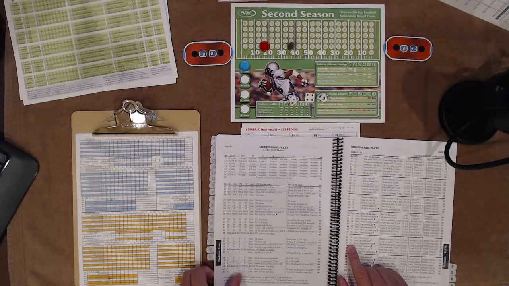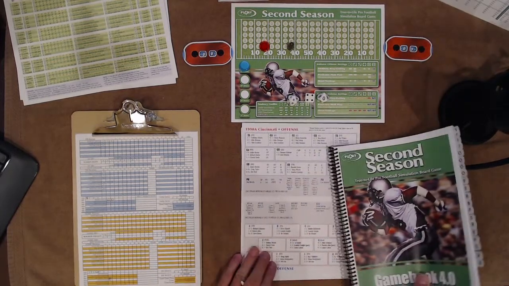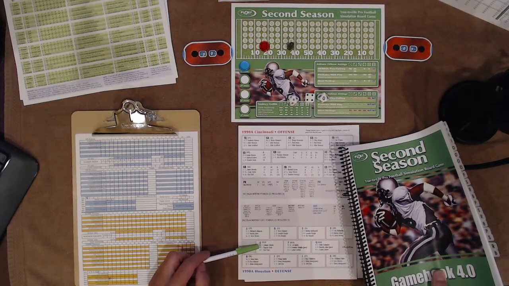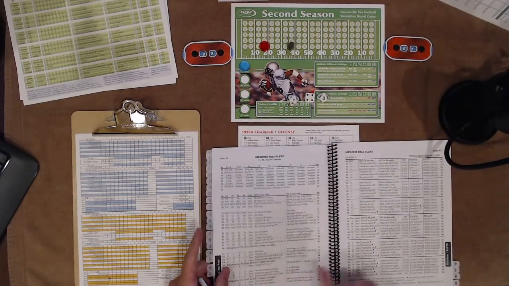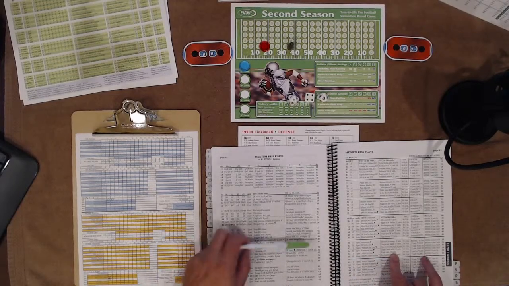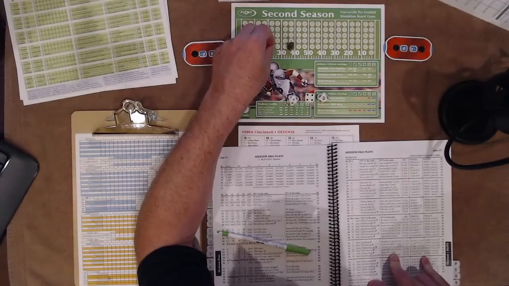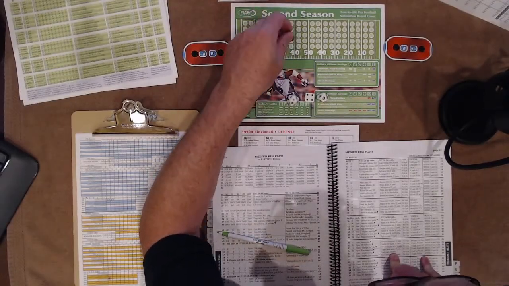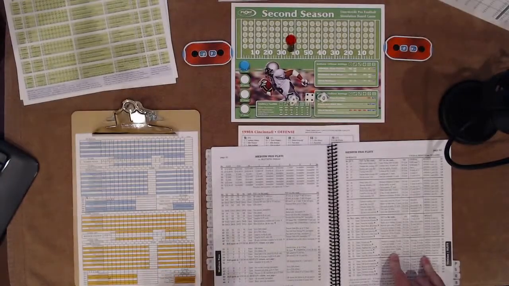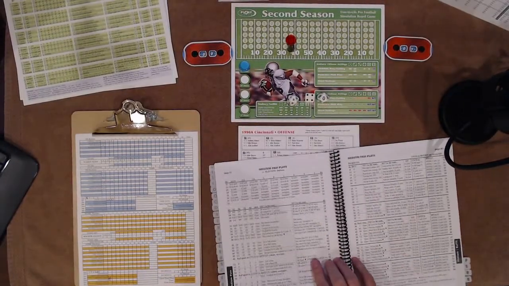Is E 2 versus the pass? E is going to be the outside linebacker, Johnny Mead. He is only a 1, so the answer is no again. And in this case, it's going to be a tough catch for 19 yards. So it's going to be second down and 1, 19 yards to Eddie Brown.